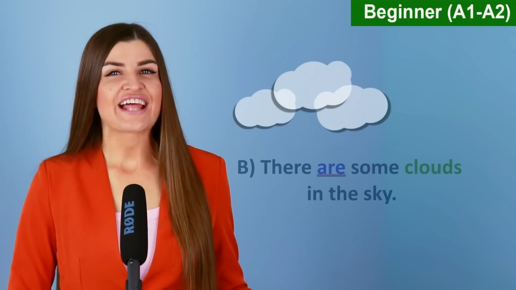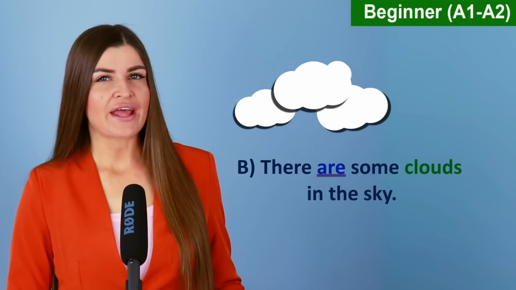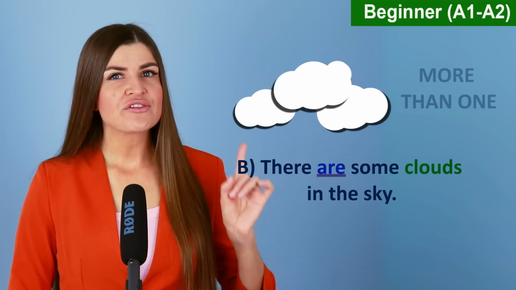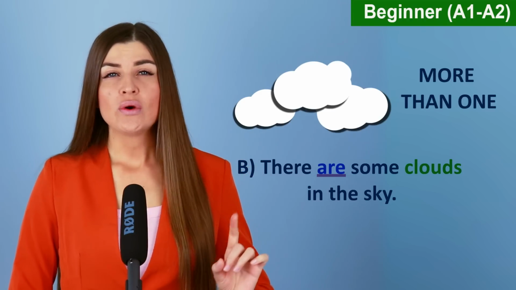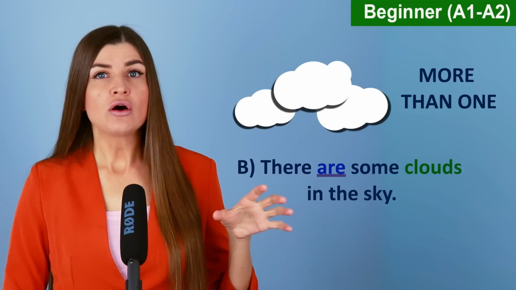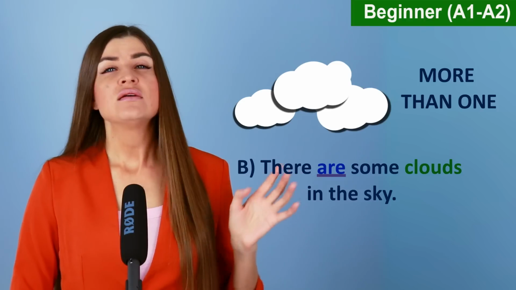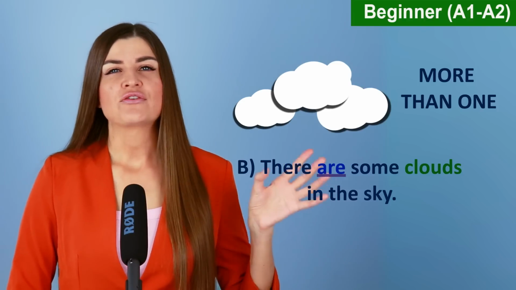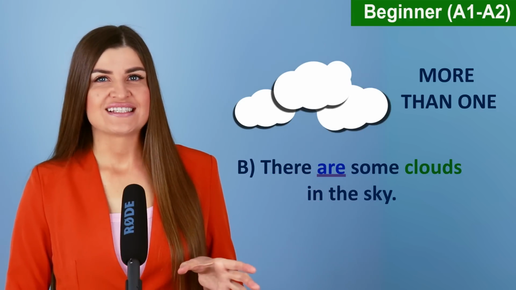The word clouds is a plural noun meaning more than one cloud. When we talk about more than one thing, we use are instead of is. So we say there are some clouds.